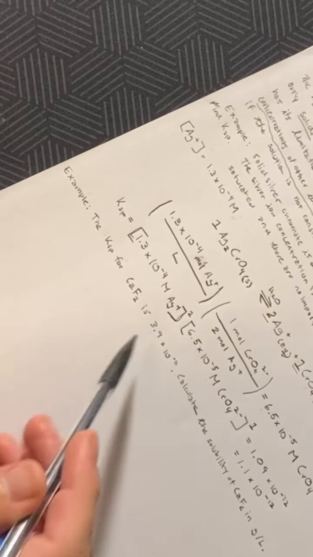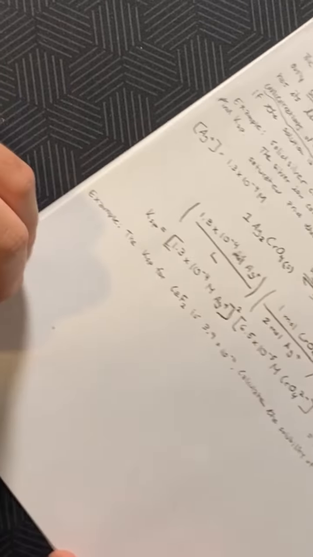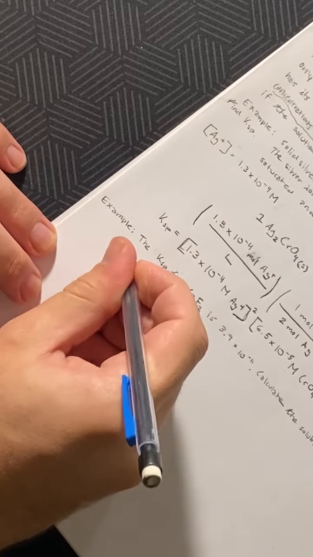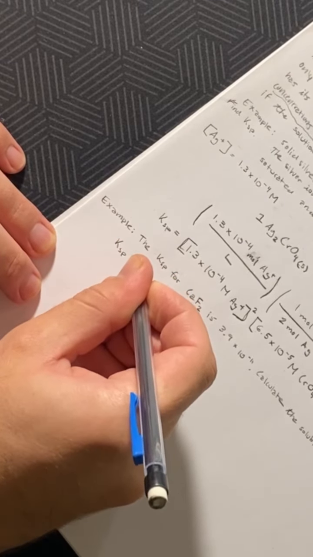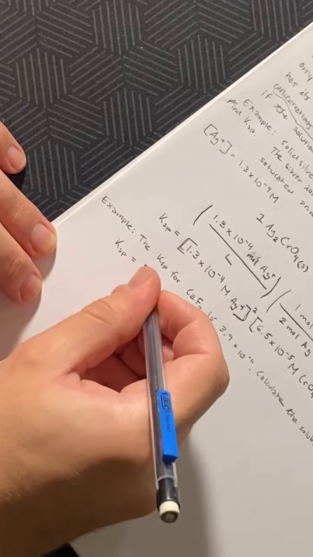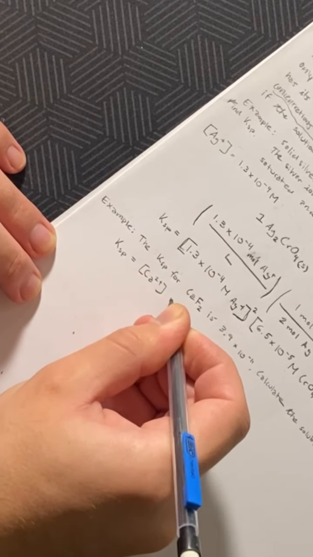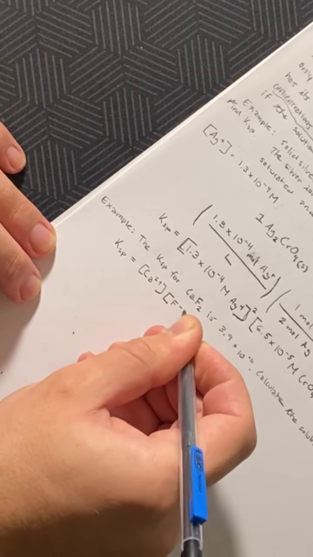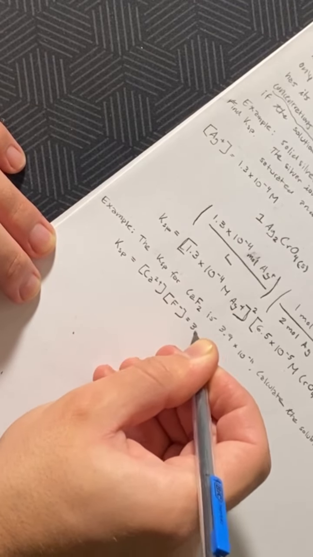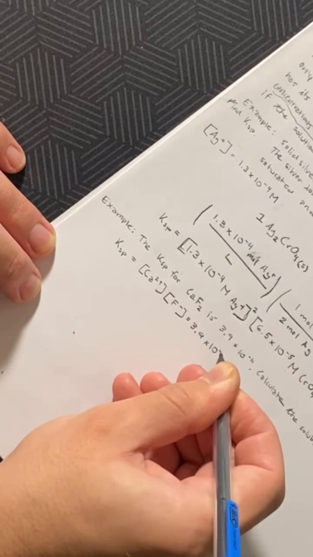So the KSP is already given to us, so we can actually write that down. The KSP for calcium fluoride is equal to 3.9 times 10 to the negative 11.